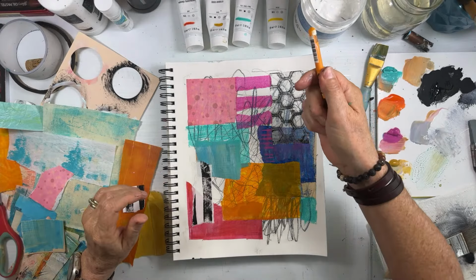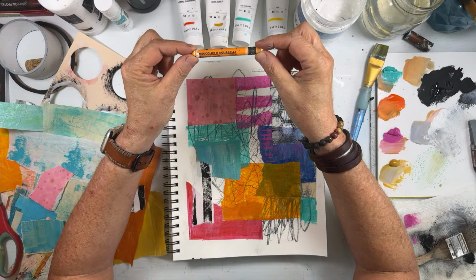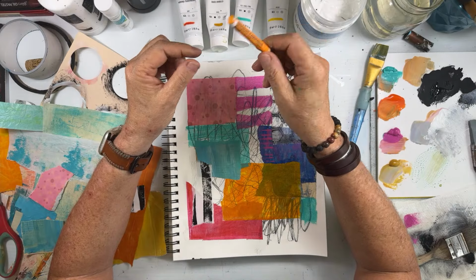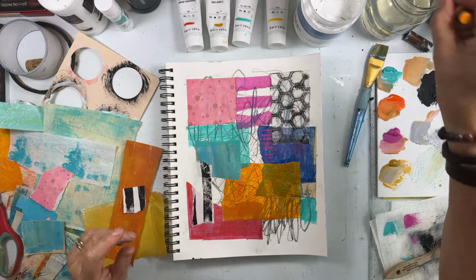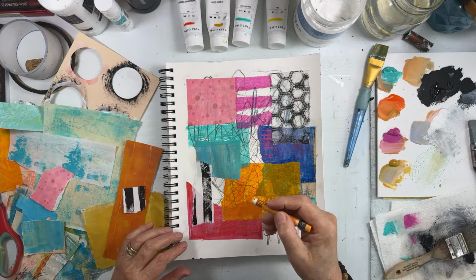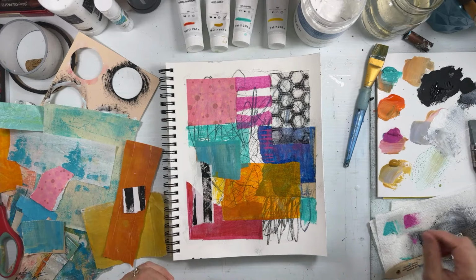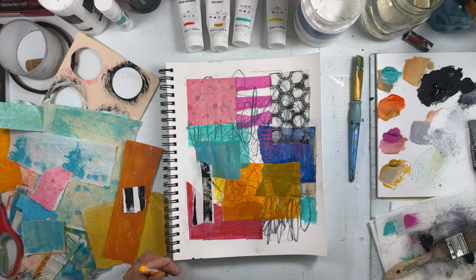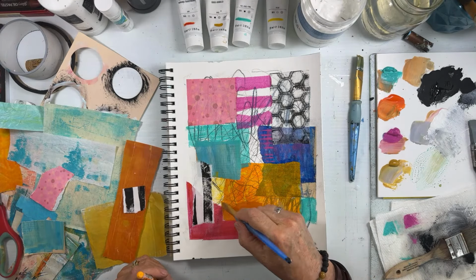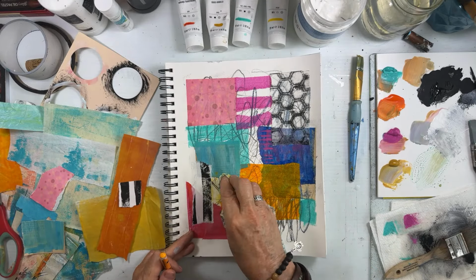You can also go in with a Neo Aquarelle. They're water soluble, and you just put a little on the end, and you have a glaze. Now, mind you, that looked better in black and white. So I think I'll just do a little lifting.